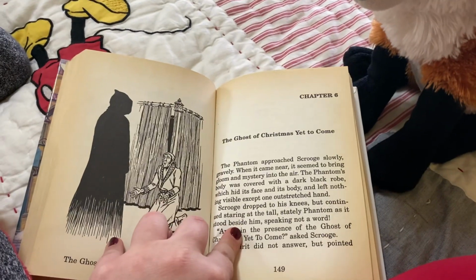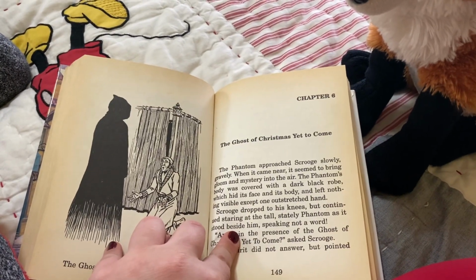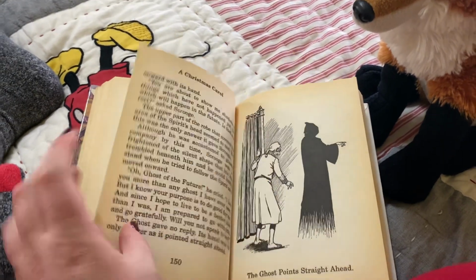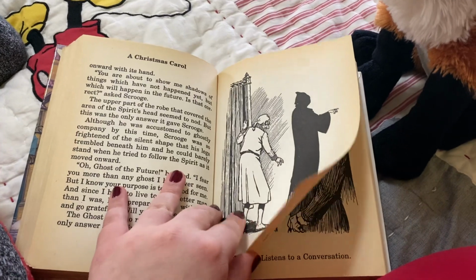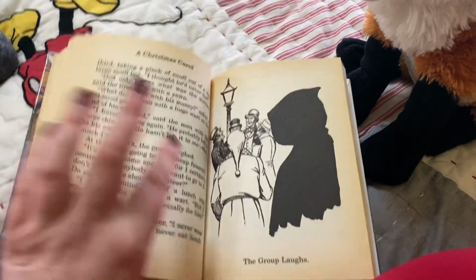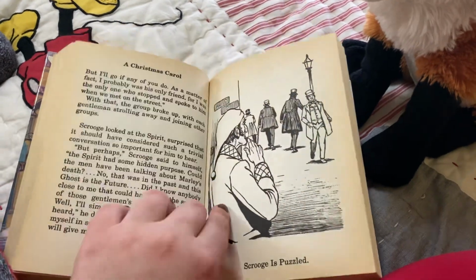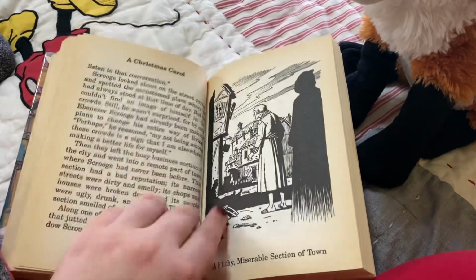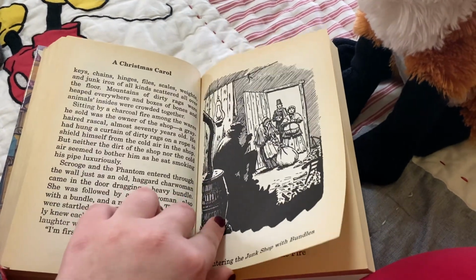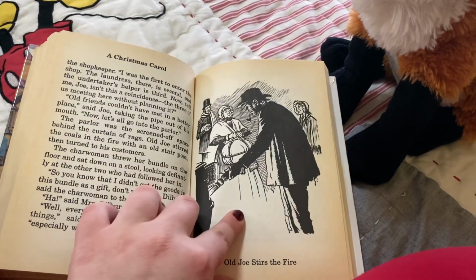So here's the Ghost of Christmas Yet to Come, and here's what he looks like. Very scary, huh? He's just a hooded guy in a cloak, pretty much. Here are the various scenes that we see in Muppet Christmas Carol, pretty much. Tiny Tim here.